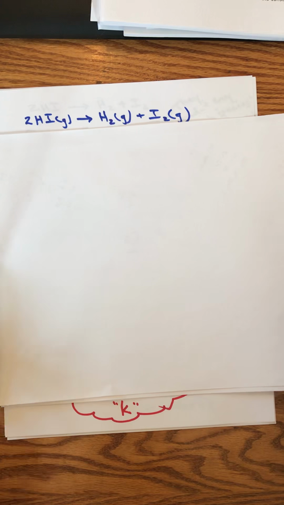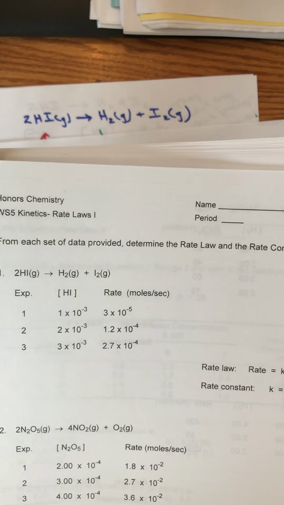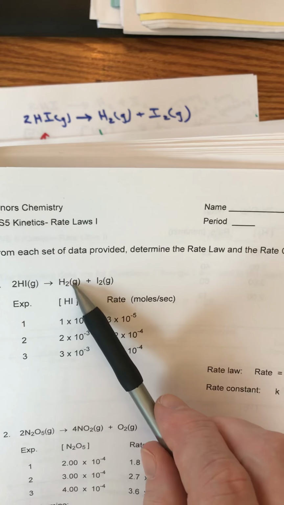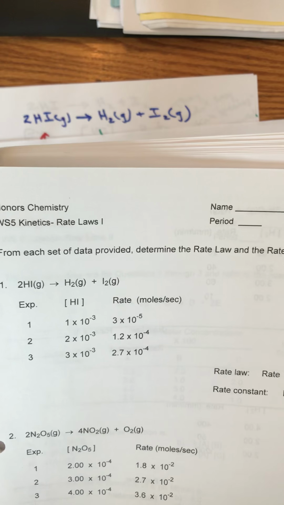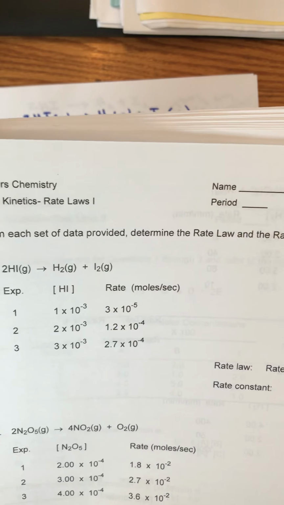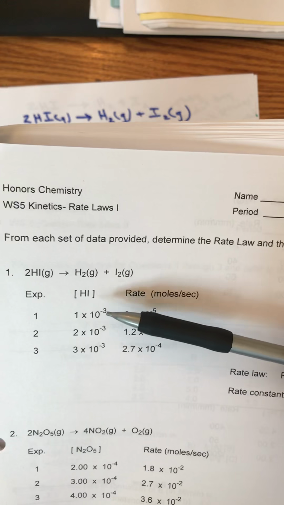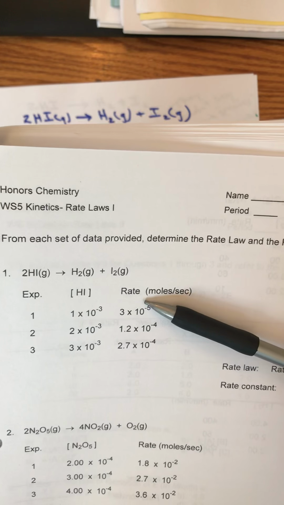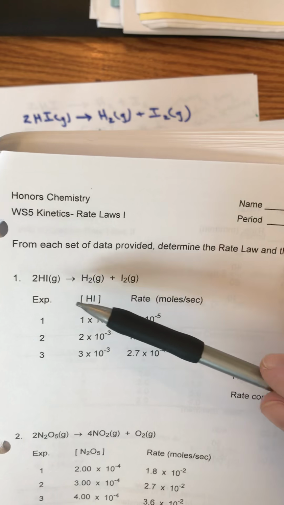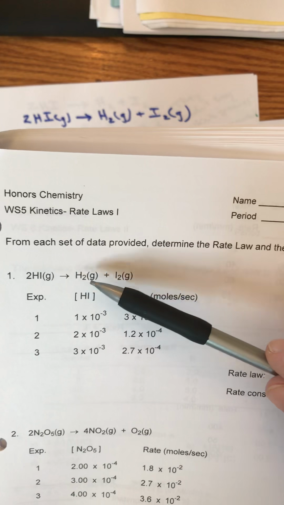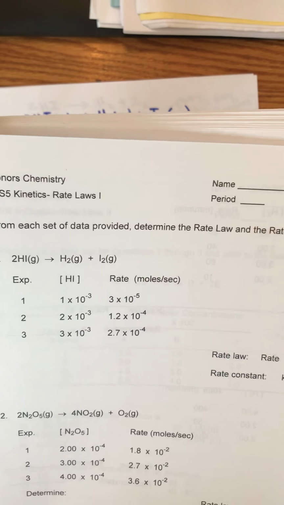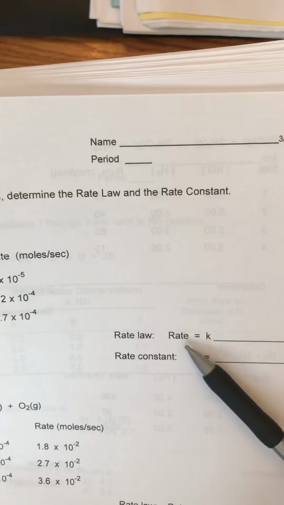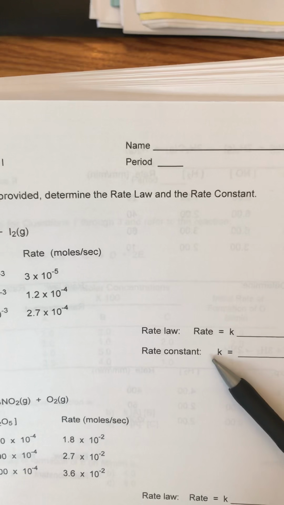If I look at number 1 on worksheet 5, 2 HI gas goes to H2 gas plus I2 gas. Okay, and we've got a series of experiments where you're varying the concentration of HI, and they measured the rate. They didn't tell me what they measured. Were they measuring this one? Were they measuring that one? I don't know. I really kind of wish they told me what they were measuring, but you're asked to solve it for the general rate law equation and then solve it for that value of K in this system.